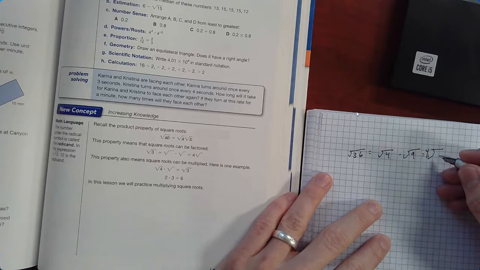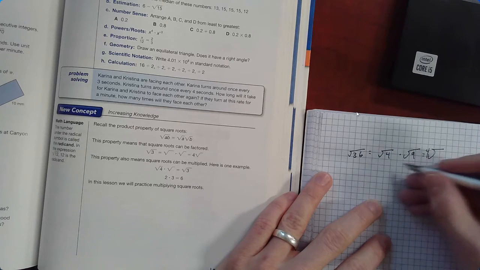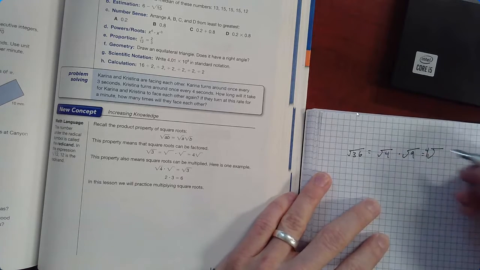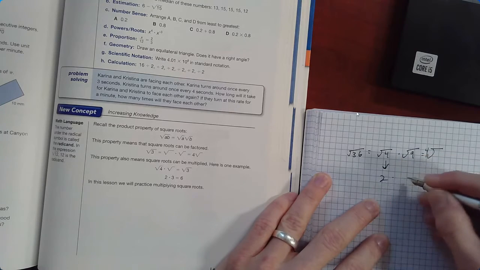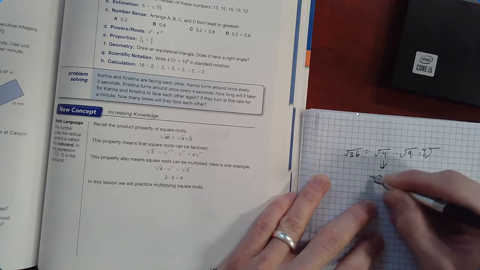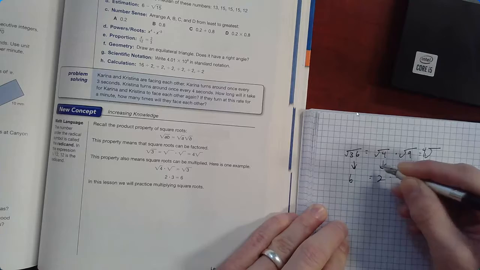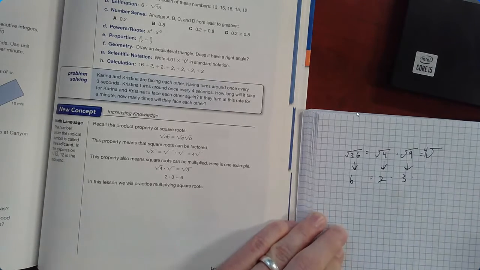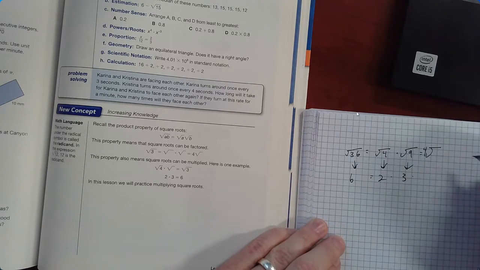That doesn't make any sense either. 4 times 9 equals 36. That turns into 2, that turns into 3, that turns into 6. Okay, that's all good. 4 times the square root of what? I have no idea.